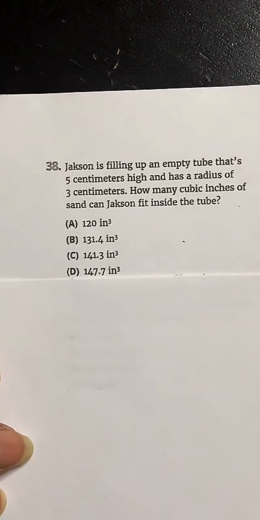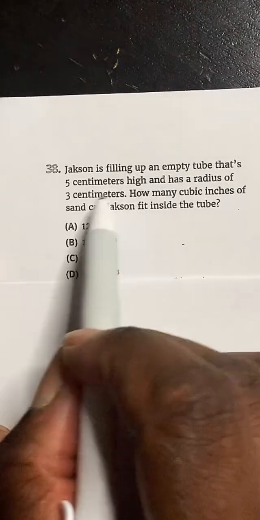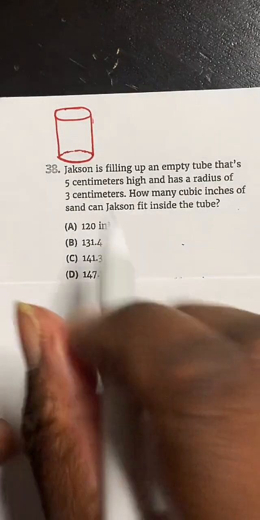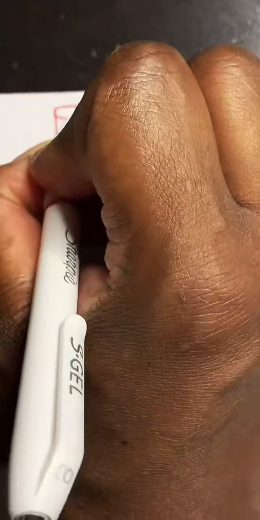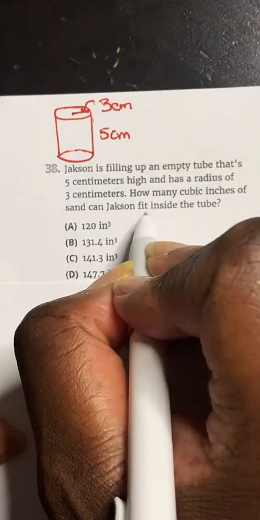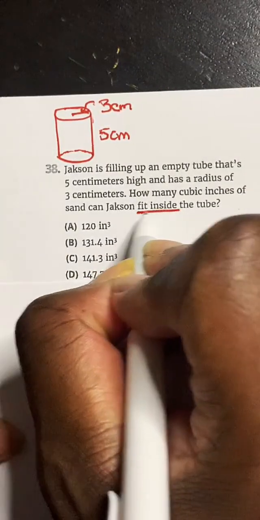Okay, so let's see. All right, so we had our 5 centimeters. We have our radius. And when they said a tube, that means they're talking about a cylinder. Okay, so they said it was 5 centimeters high and it has a radius of 3 centimeters. So since they put the words "to fit inside," they're looking at volume.